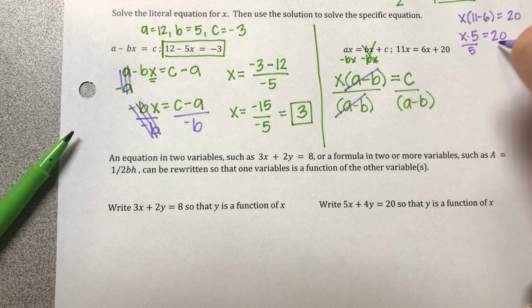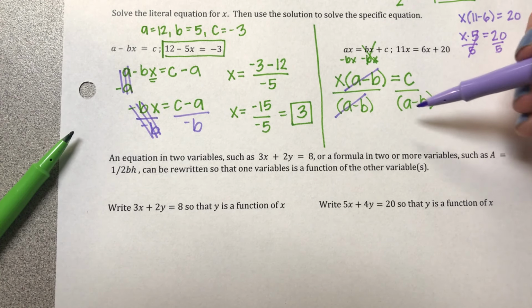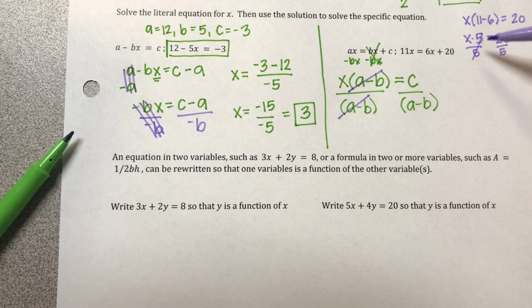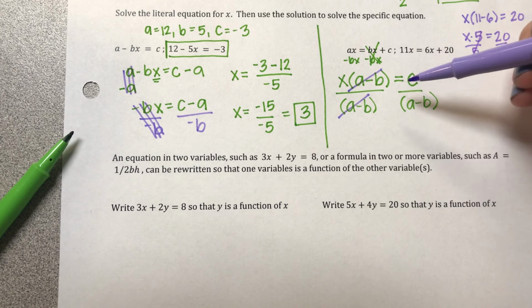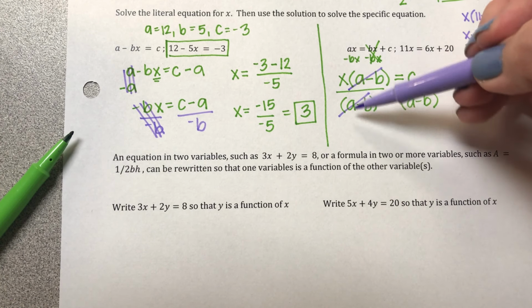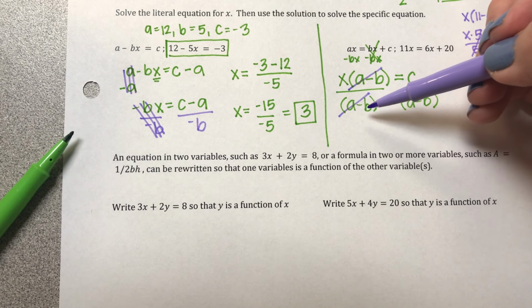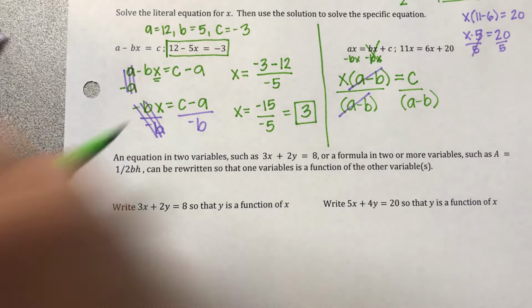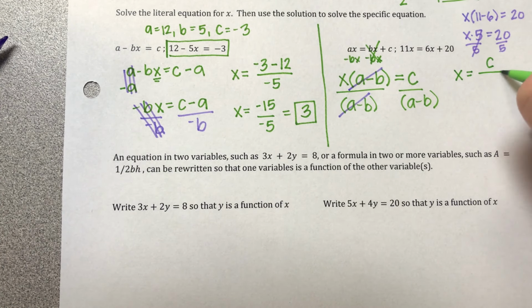And then you would say, oh, well, we're going to divide both sides by 5. But because we're dealing with variables, I don't know that this is 11 and 6. So I'm just going to write it as whatever the first number is minus the second. So I'm dividing the numerator by that quantity, and whatever I do to the left, I do to the right. So what I'm left with is x equals c over the quantity a minus b.